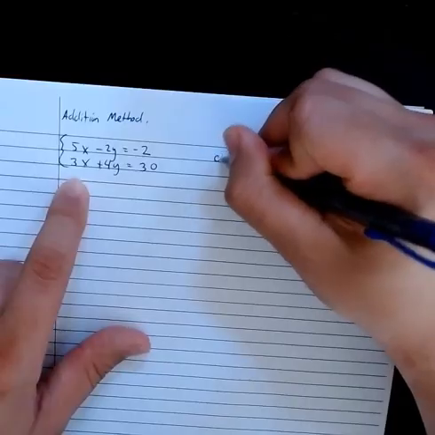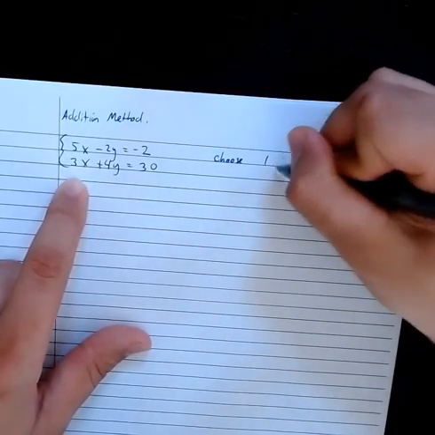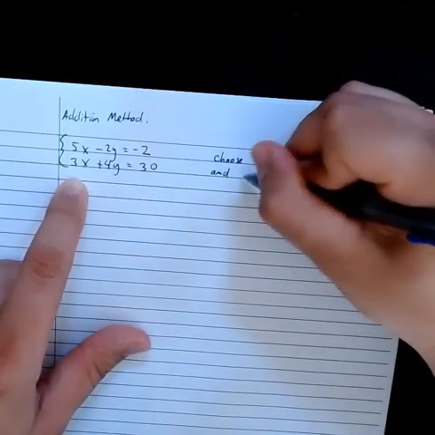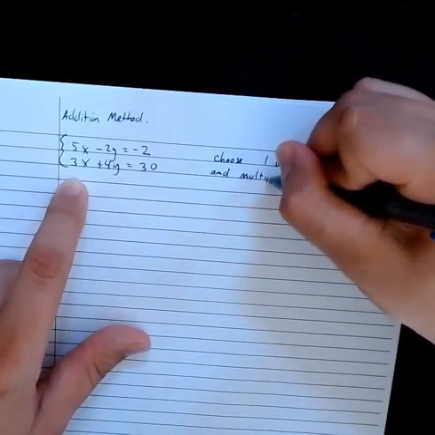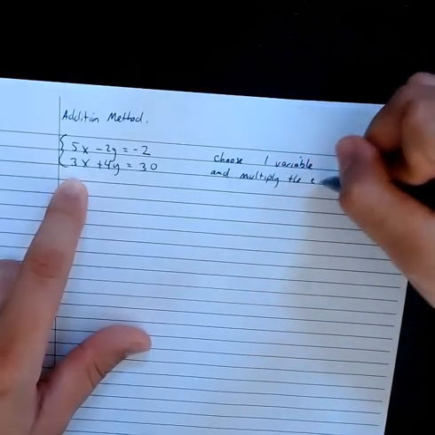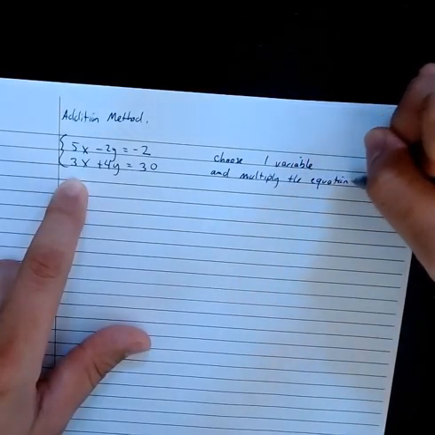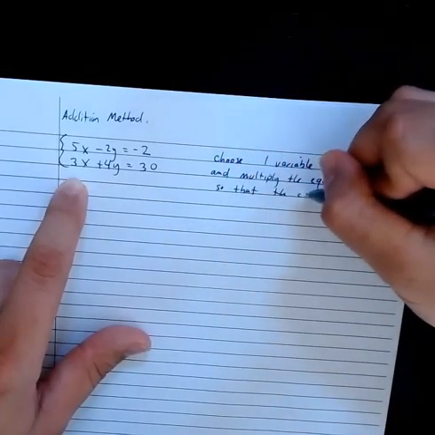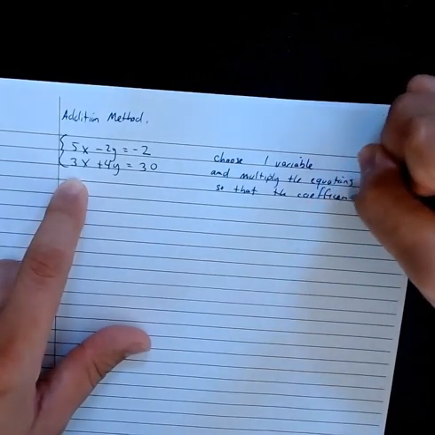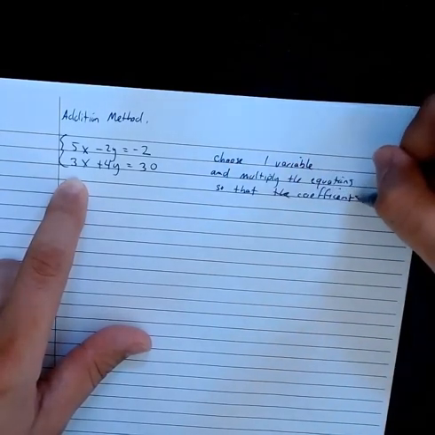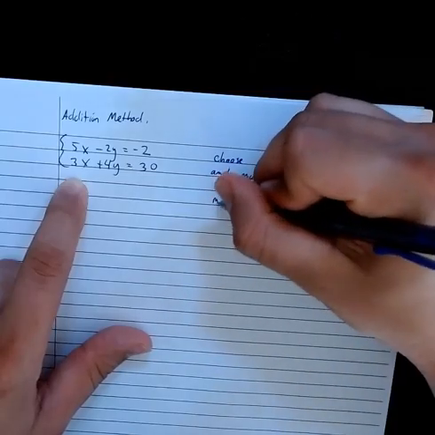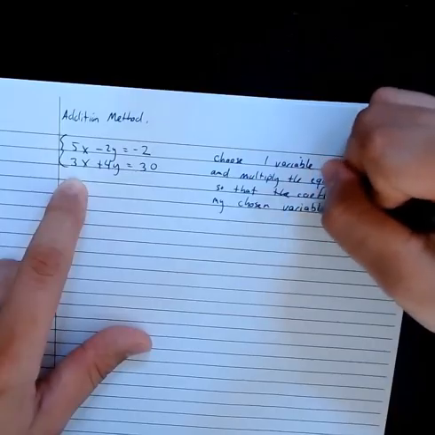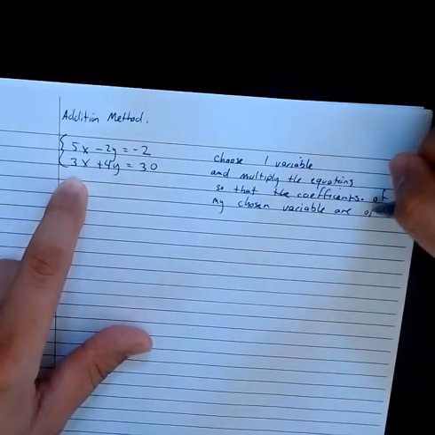So here what we're going to do is choose one variable and multiply the equations so that the coefficients of my chosen variable are opposites.